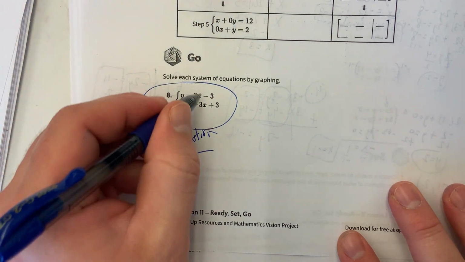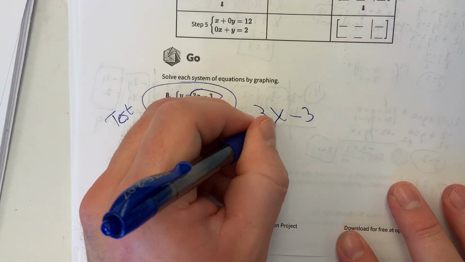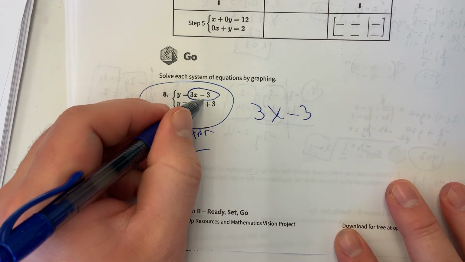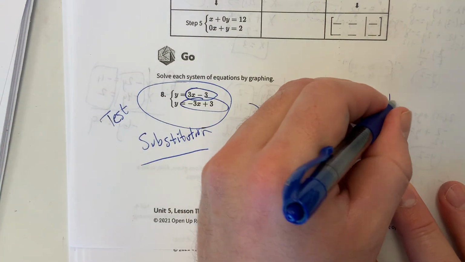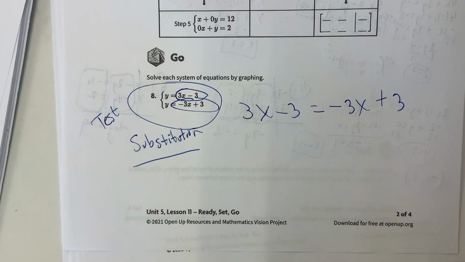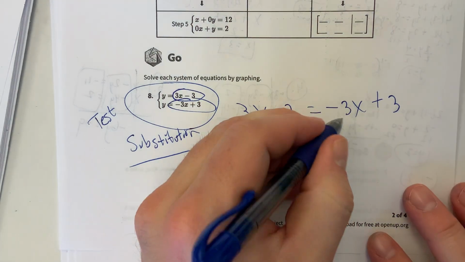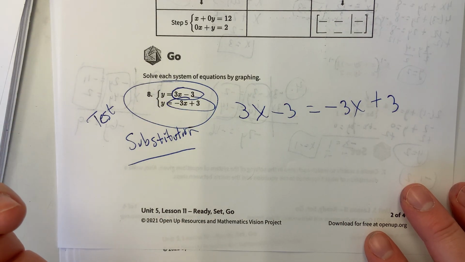We plug them into each other, so this 3x minus 3 equals negative 3x plus 3. And now we solve for x. You can pause it if you want to solve for x by yourself.